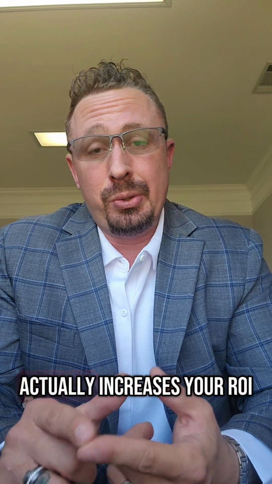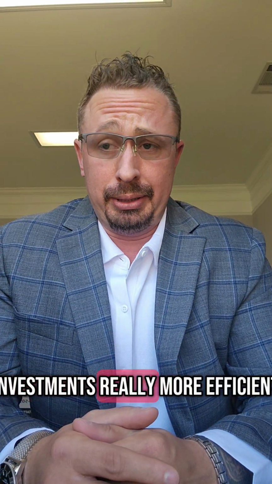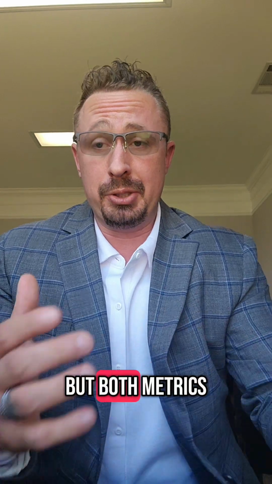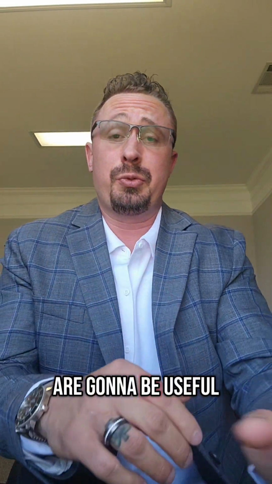The cool part about ROI is financing a property actually increases your ROI because you have less money out of your pocket, and it makes investments really more efficient. But both metrics are going to be useful, but they serve different purposes.